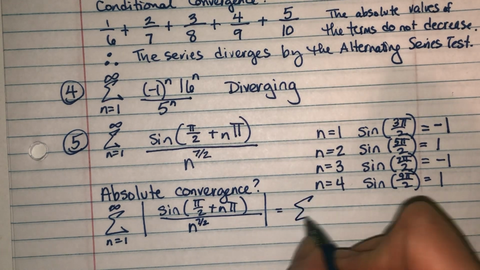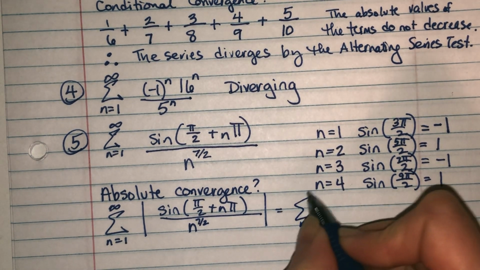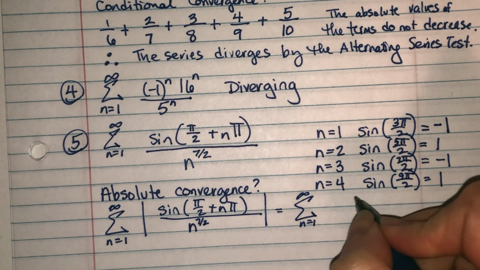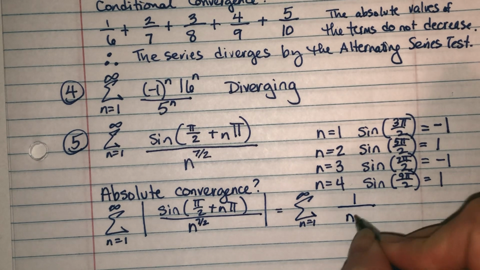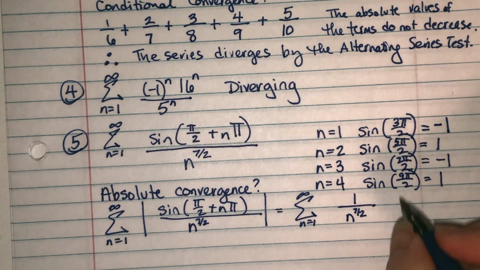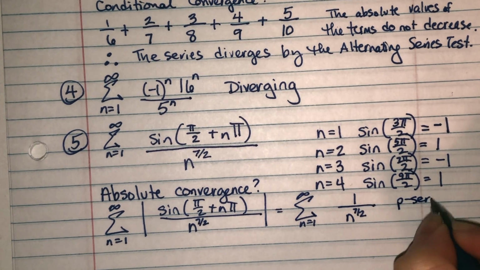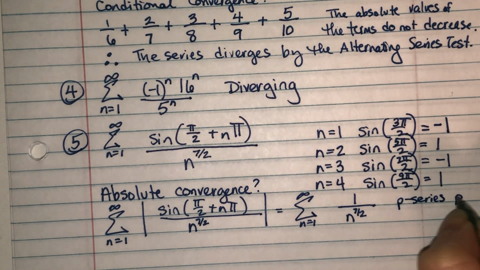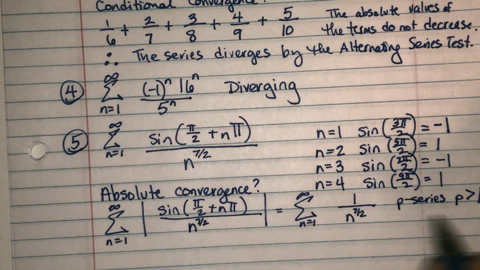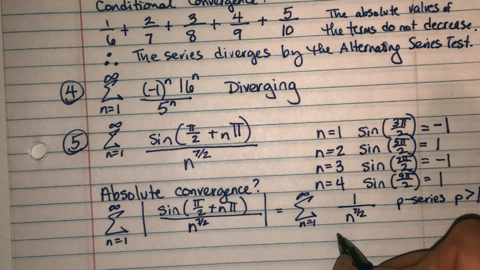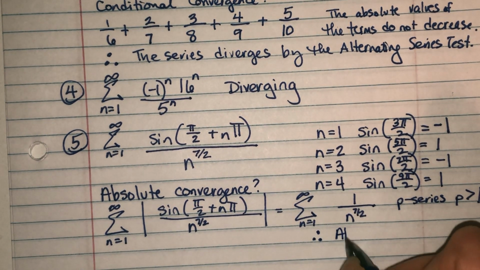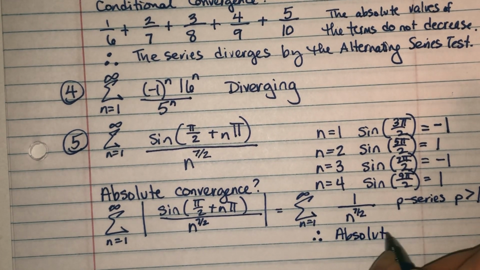Well, that is basically going to take my numerator, which was going -1, 1, -1, 1, and just make it always a +1 on top over n to the 7/2. Now, what do you know about this series? This is a p series, and the p value is greater than 1, which means that this series is absolutely convergent.